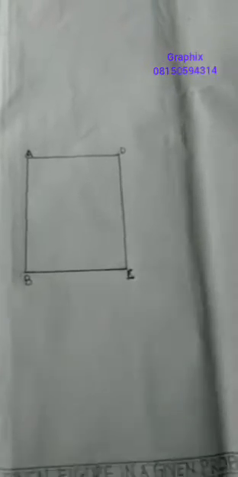So now the first thing we have to do is to draw a figure, the normal rectangle. We say that AB is 50 and BC is 40. If AB is 50, we know DC will also be 50 because opposite sides are equal in a rectangle. And if BC is 40, we know that AD is 40. So we draw a rectangle this way.